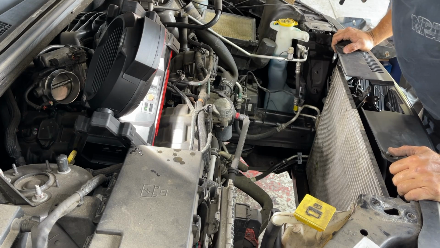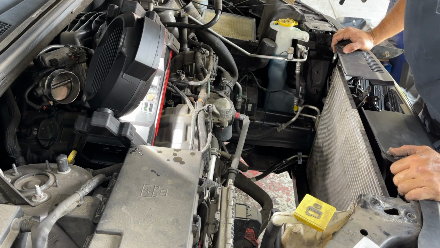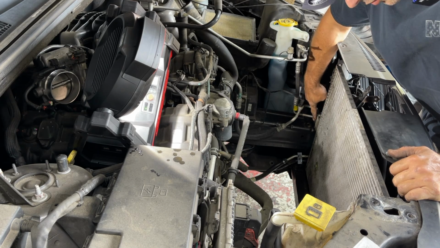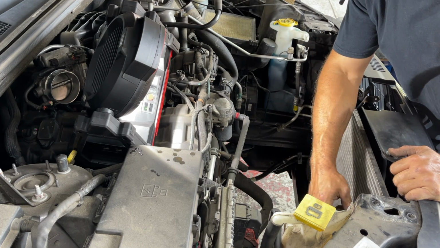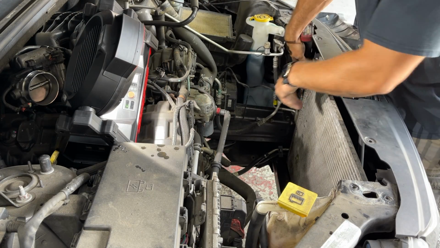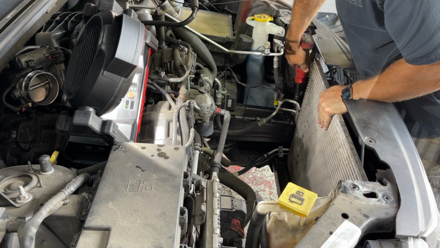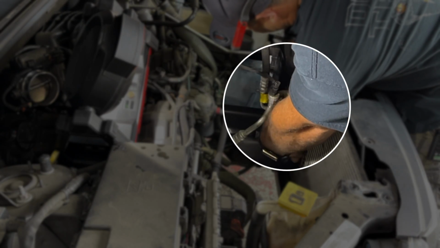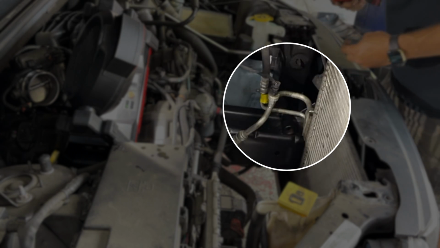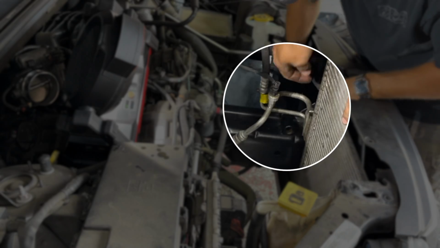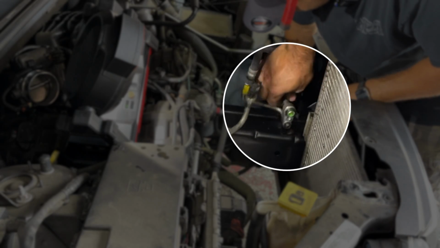Now it's time to get the condenser, but before we do that, we're gonna have to separate, take these two AC lines off of here, and we have to take the transmission lines off of this side. These two lines are tied with one nut in the middle, 13 millimeter. You just take this nut off, and just pull the two lines out, just like that.